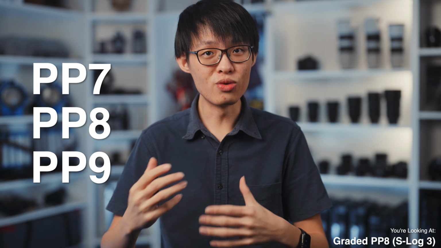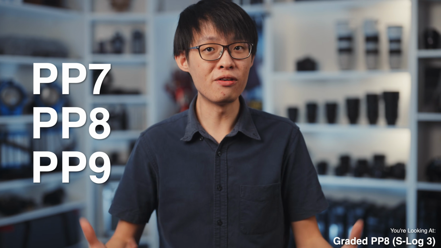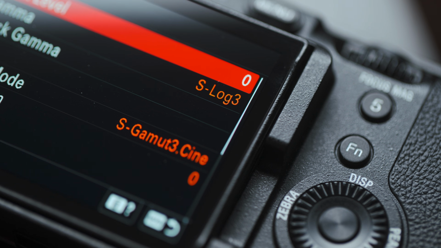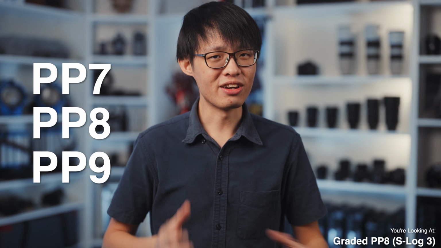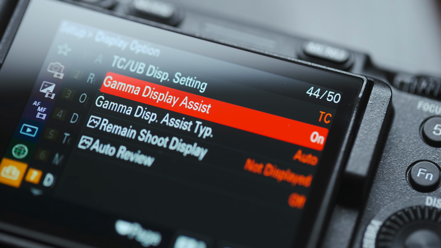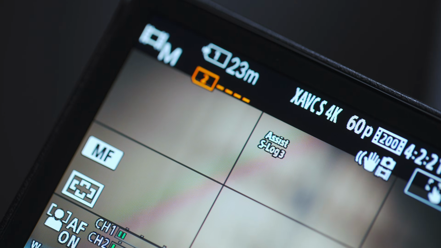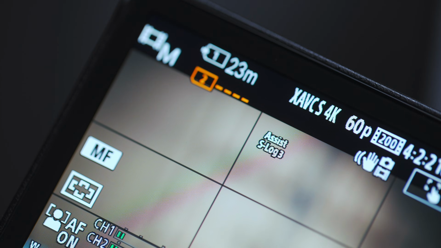Most Sony shooters who wish to get the most dynamic range out of their alpha cameras would typically shoot in S-Log3, which we can find as PP8 and PP9. You can also turn on Gamma Assist, which will give you a more contrasty image to look at when you're shooting with one of these log profiles.